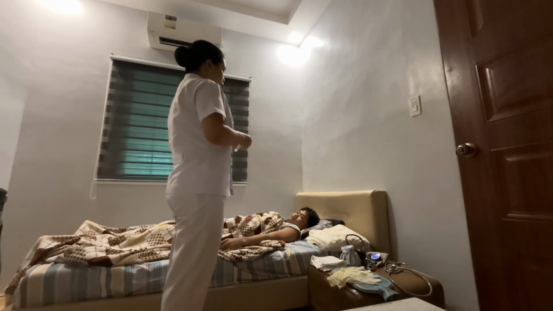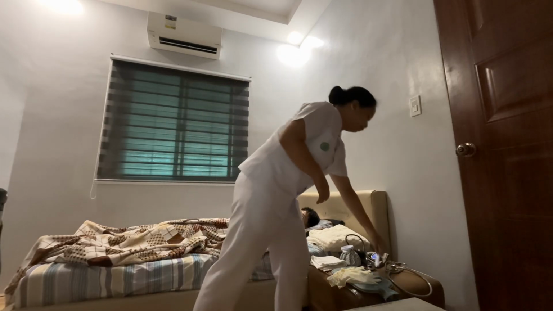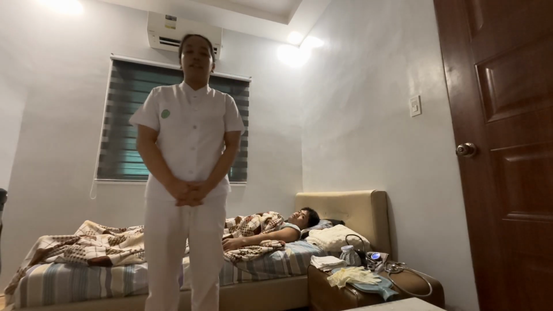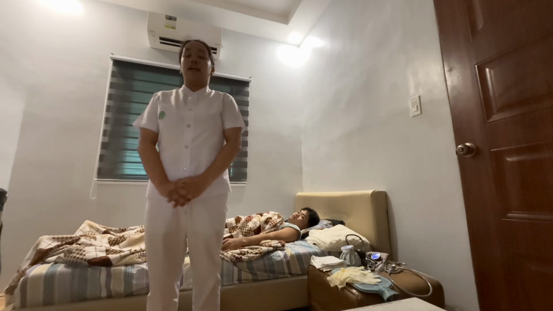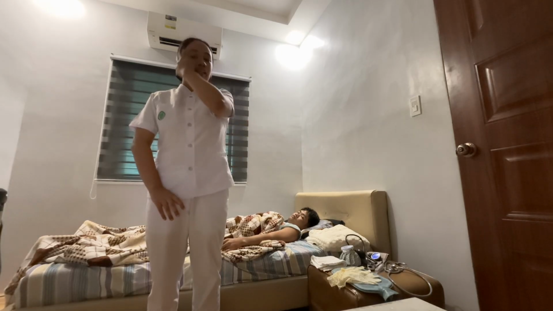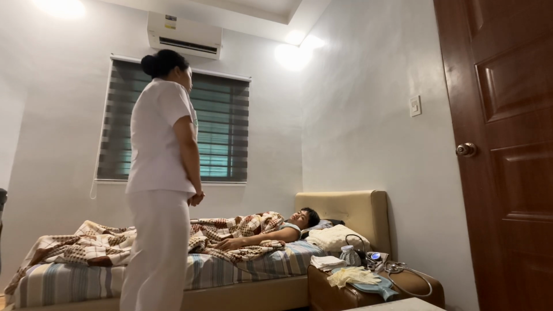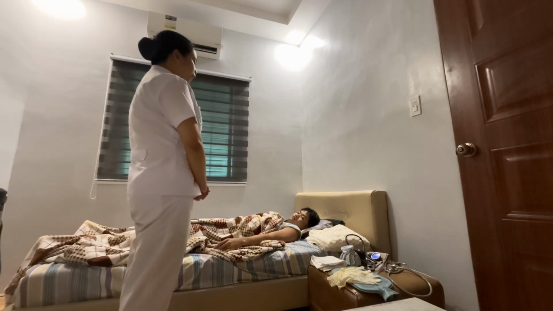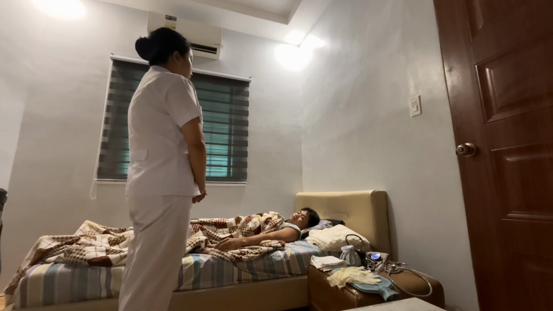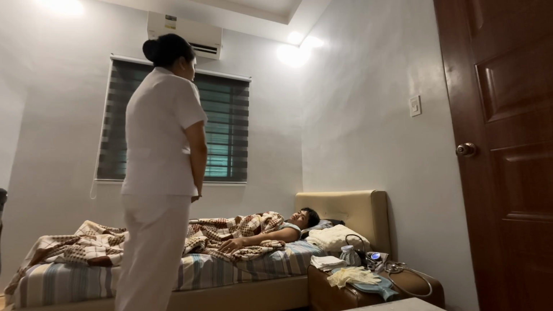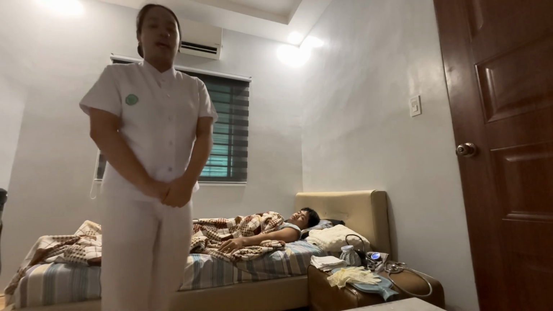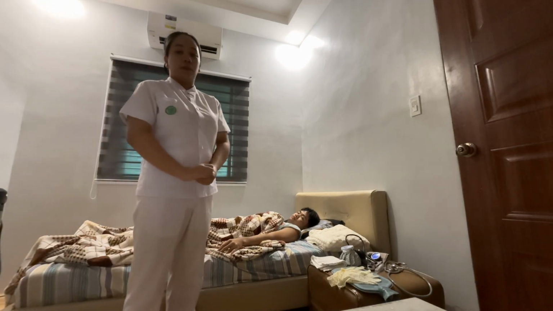And for your temperature, sir, it is also normal. It is 36.7. After checking the vital signs of the patient, I can now identify the outcomes for this procedure. So, sir, after this procedure, the expected outcomes are decreased inflammation, decreased muscle spasms, and decreased pain in the area. After that, I will now prepare the equipment.